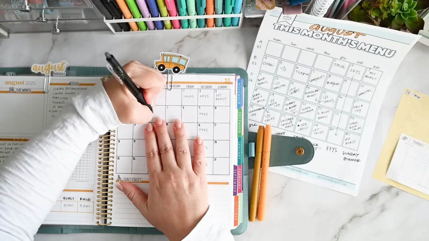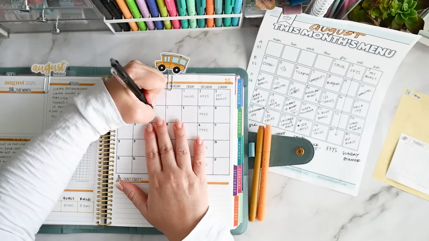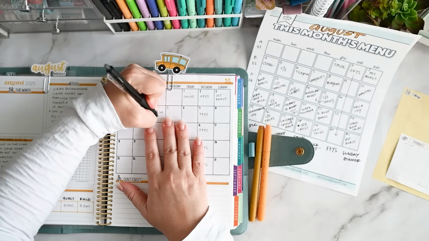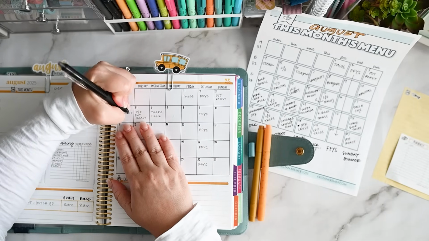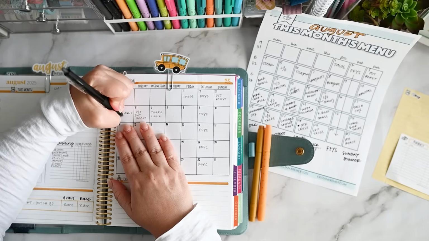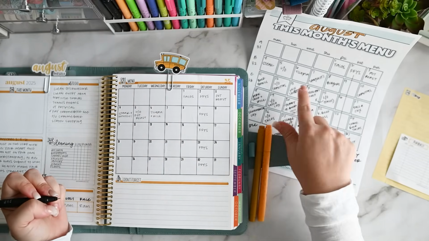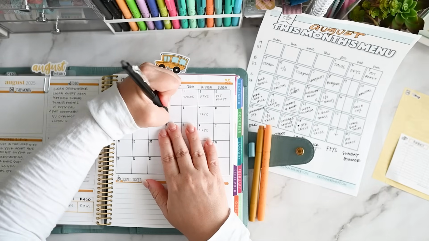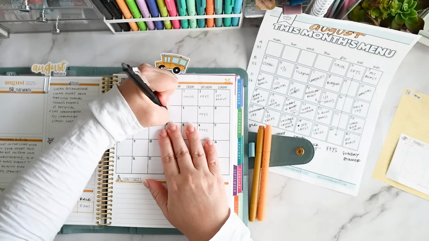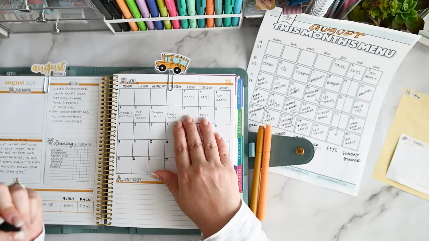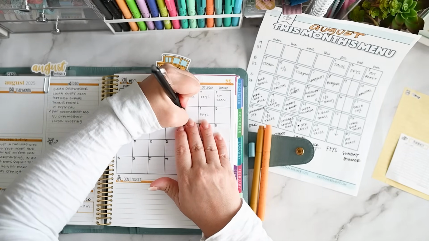The 6th is gonna be tilapia and rice, and then with steak, we'll do steak and potatoes. Okay, the 7th is spaghetti, and that is not gonna fit, so I will just break it apart, spaghetti. The 8th is burgers.